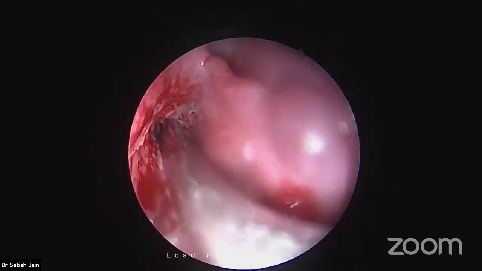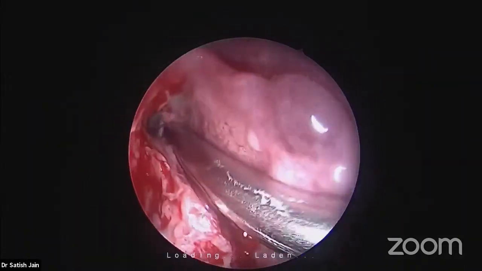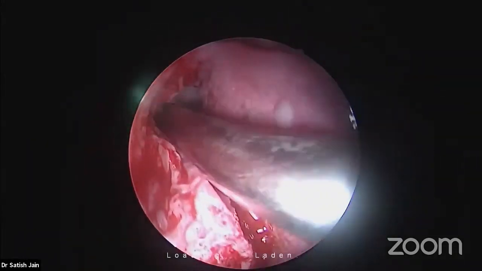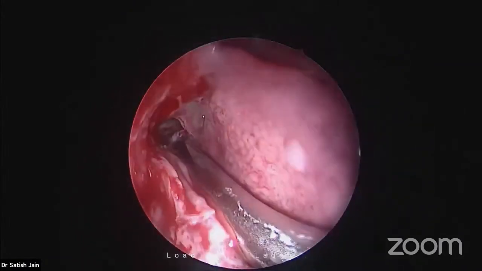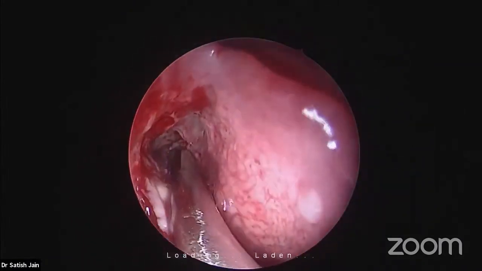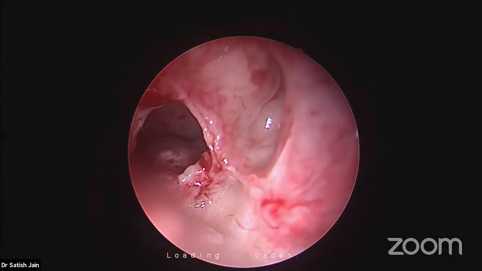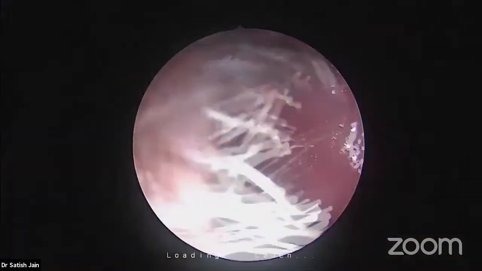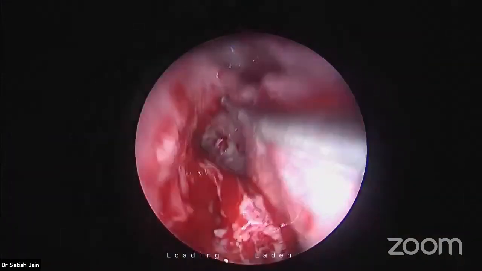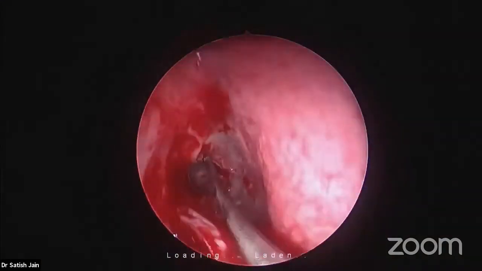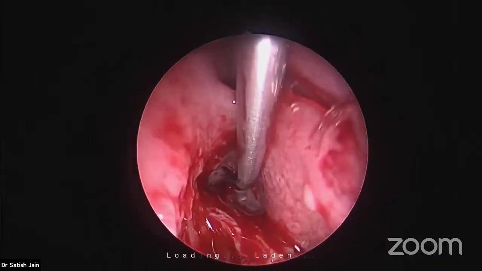See, I told you once you work far anteriorly here, you don't have to look for the anterior ethmoidal artery at all. See my beak, where the beak is ending. See where the beak is ending. What is there? Frontal. This is the beak. Can you see? Beak, and the beak ending is frontal sinus.